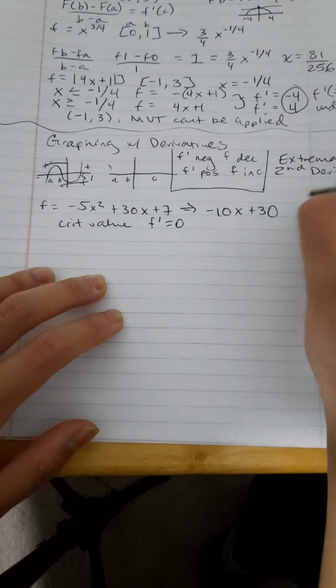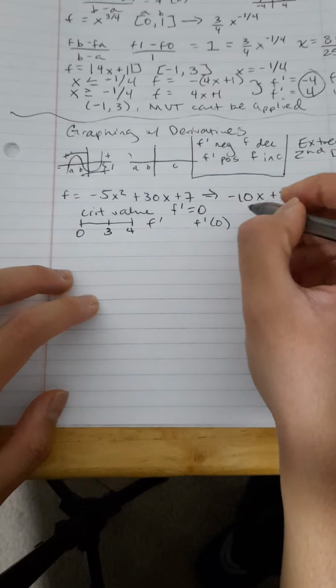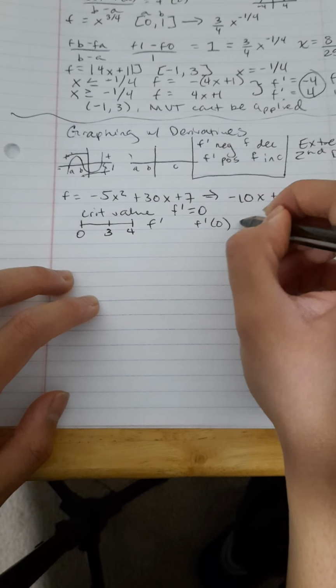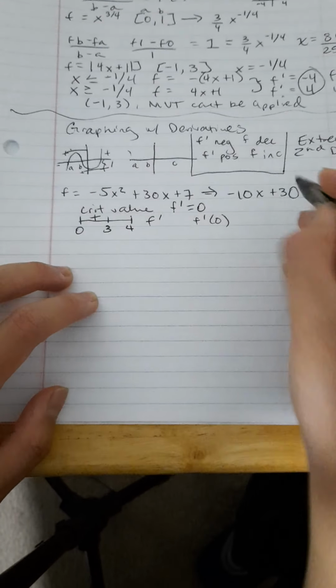So that's our critical value. Now what we're going to do is make these intervals with 3 in the middle, a number larger than 3, a number smaller than 3, and now we just test the first derivative's positivity or negativity. When we do f prime of 0, we get 0 plus 30, so that's positive.